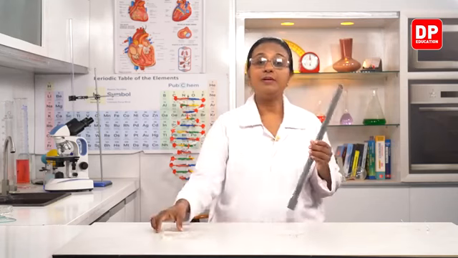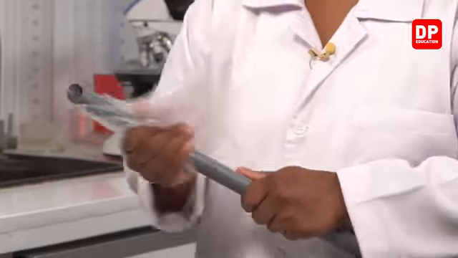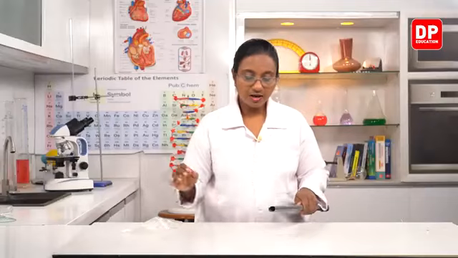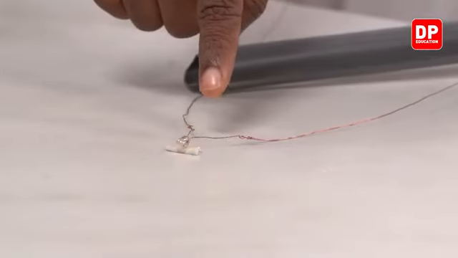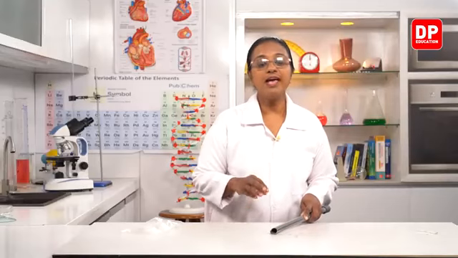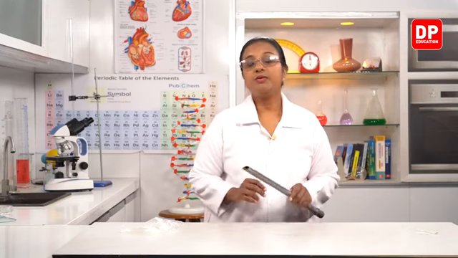So now I'll be rubbing this with the sheet of polythene and then I'll be touching it here. And then I will have to touch it to the conducting wire. Here can you all see the light? It came on and immediately it went off. So that is how it happens.